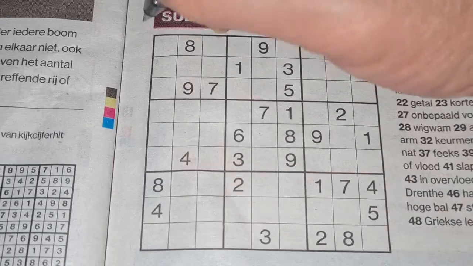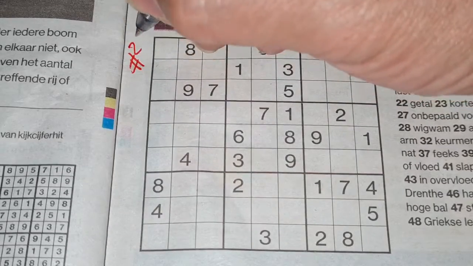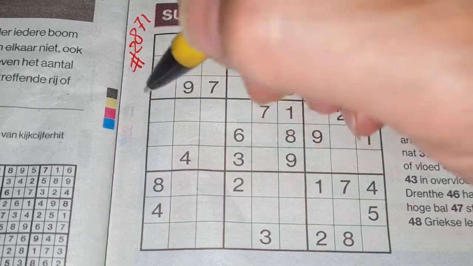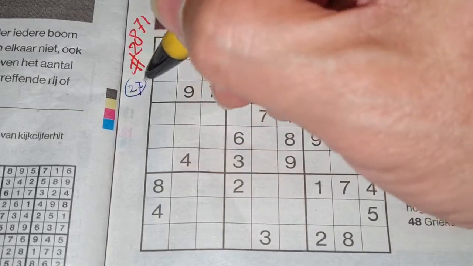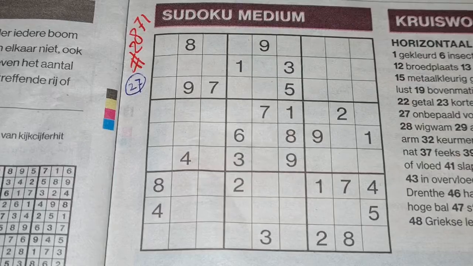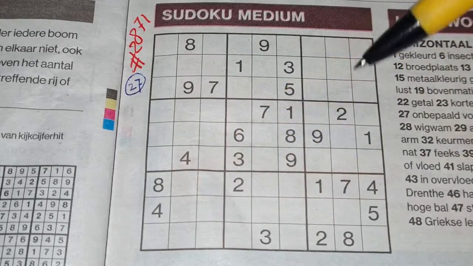And this one will be number 2871. Before I start, I always count the printed digits. This one has 27 printed digits. I've already counted. Alright, so let's get started. Let me scan the puzzle.